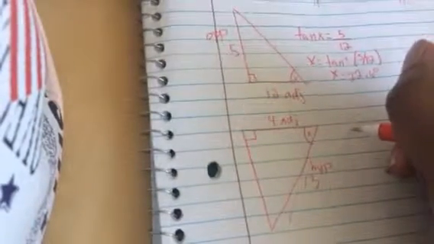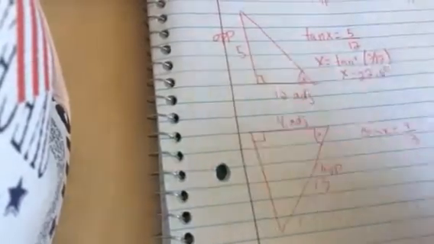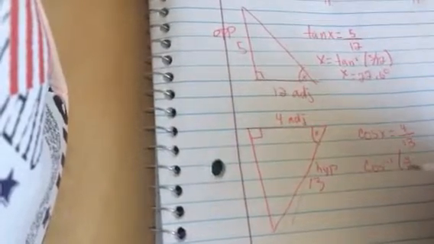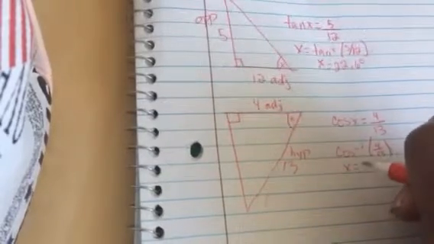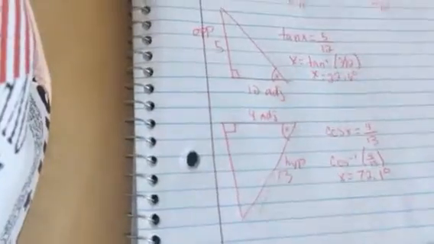So we would do cosine of 4 over 13, and then we would take the inverse of the cosine, just like we did the first one, and you put that in your calculator, second cosine, of course, and the answer we would get for that one is 72.1 degrees.